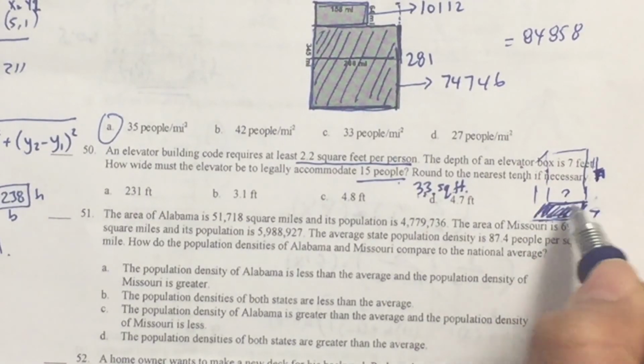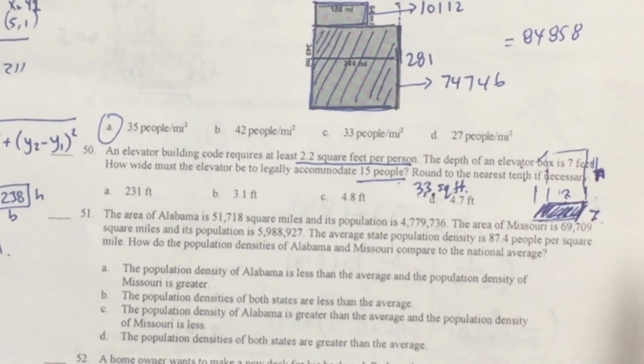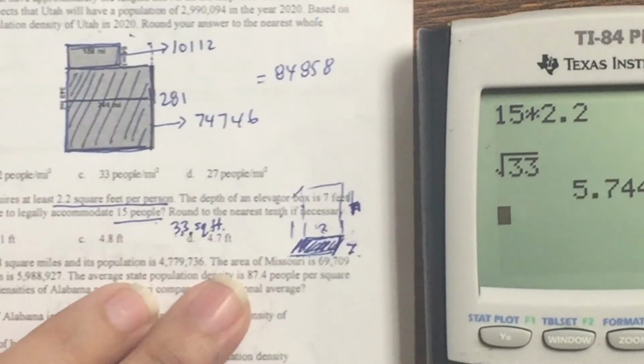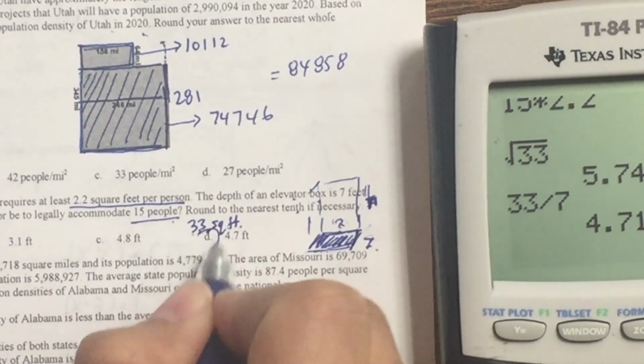What's this? Well, what's the area of a square? Base times height. So this times this has to give me that. So to find the question mark, I just divide by 7. Therefore, 33 divided by 7. It's 4.7. 4.7, D.